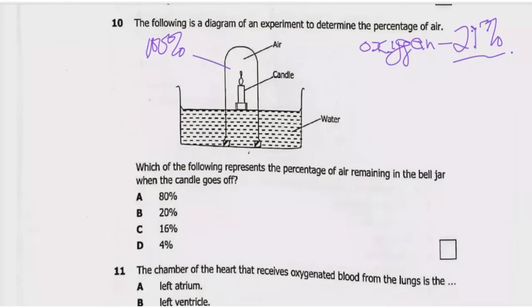That means 21% of the air in that jar has been used up. So going back to the question, which asks for the percentage of air remaining in the bell jar when the candle goes off, it's just a matter of subtracting 21 from 100.